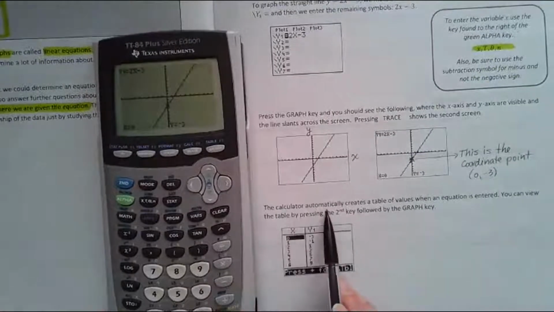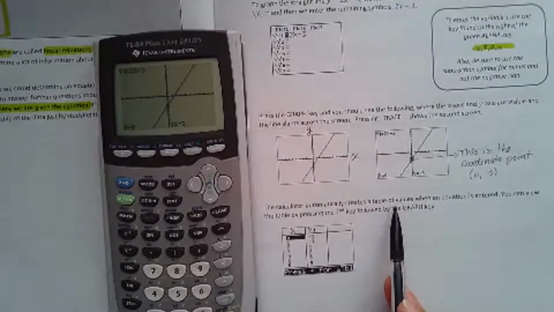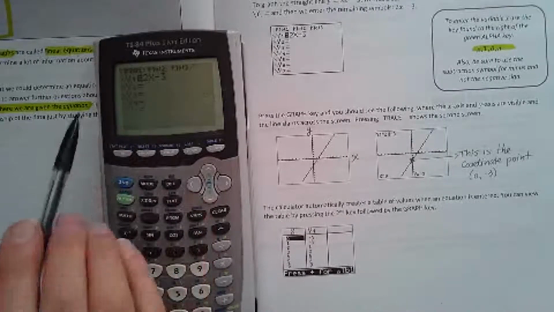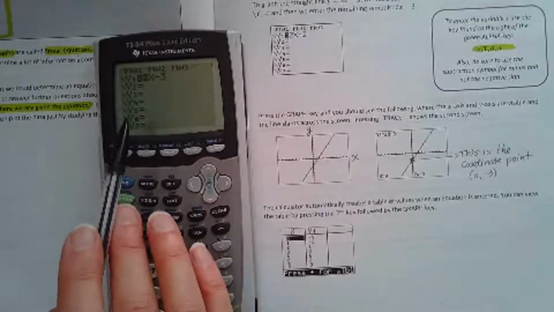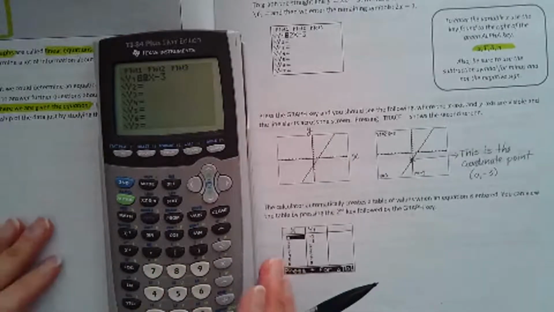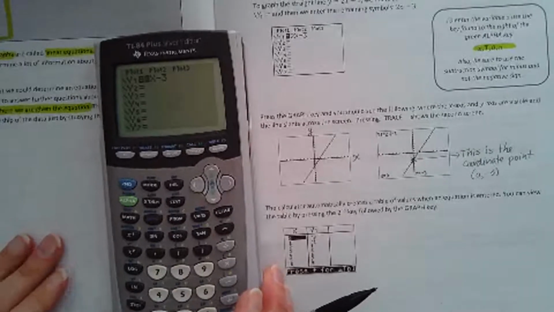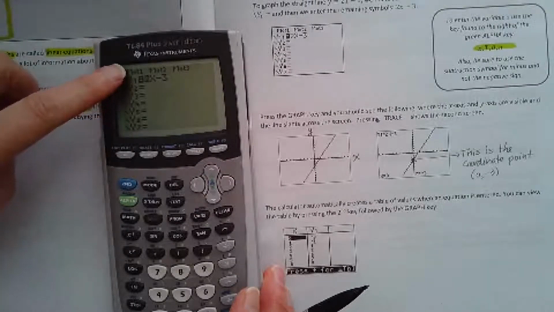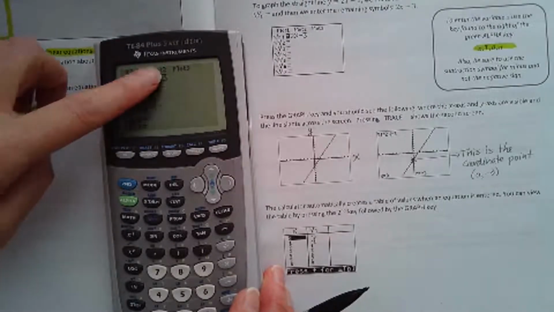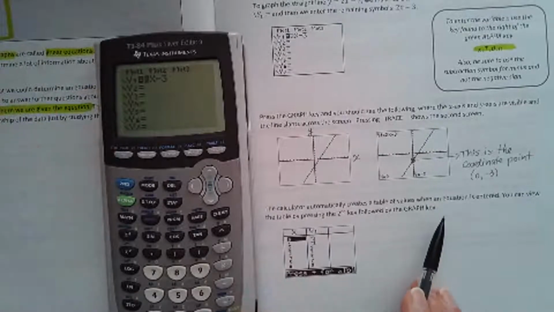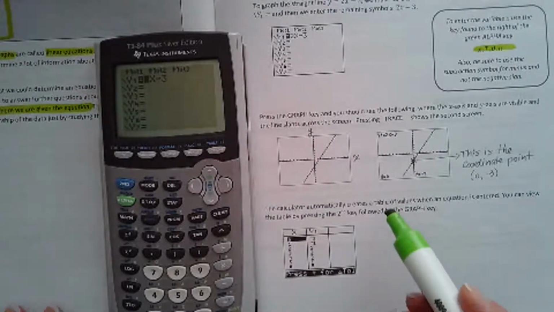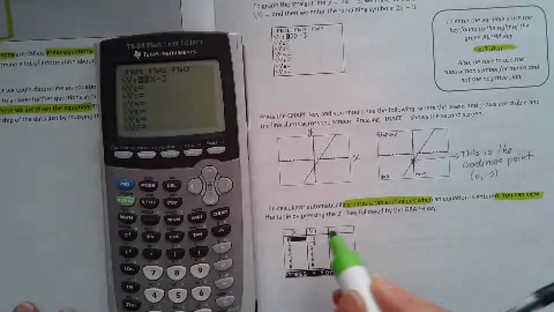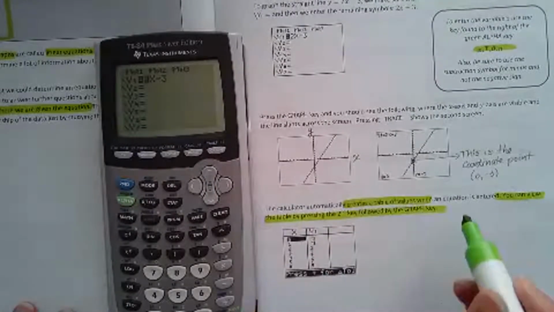Now, this is also something interesting if you look down at the next paragraph. The calculator automatically creates a table of values when an equation is created. As soon as I put an equation in the y equals, or I paste it in using the steps that we learned in the last lesson on that page 13, as soon as there's a y equals in here, however it comes, there's automatically a table of values created, okay? And you can view the table by pressing second graph, okay?